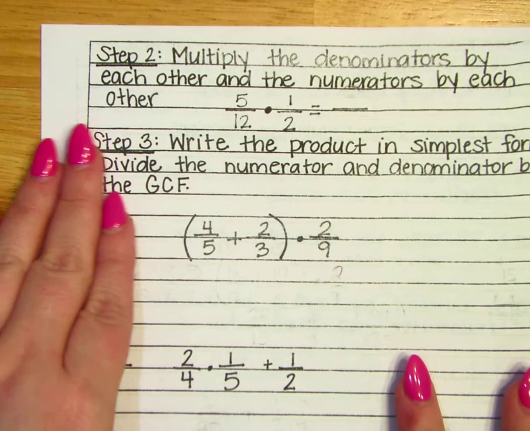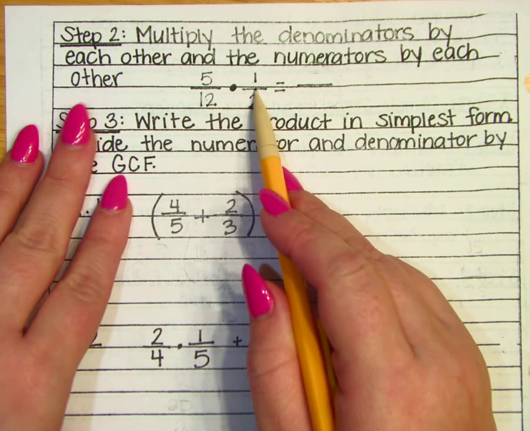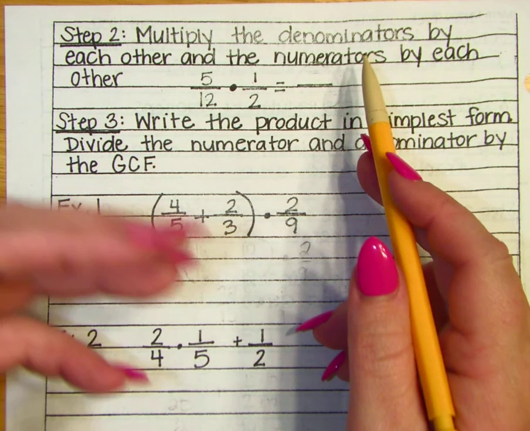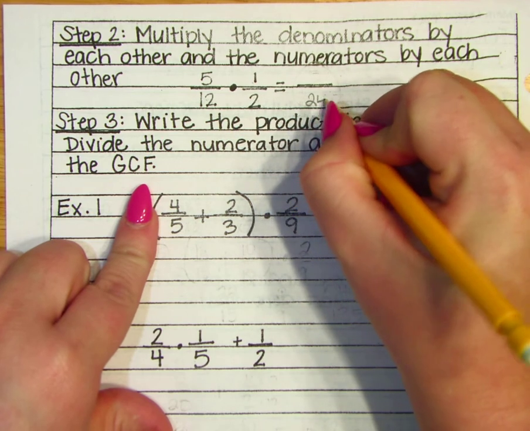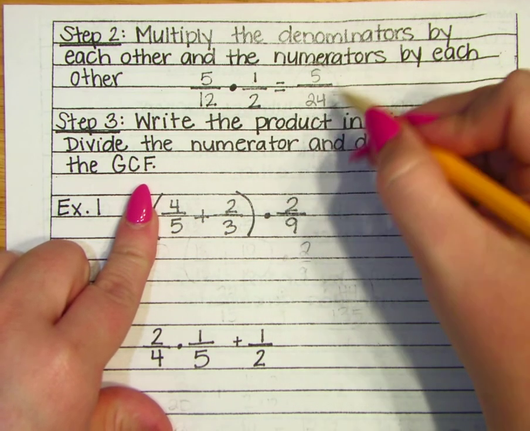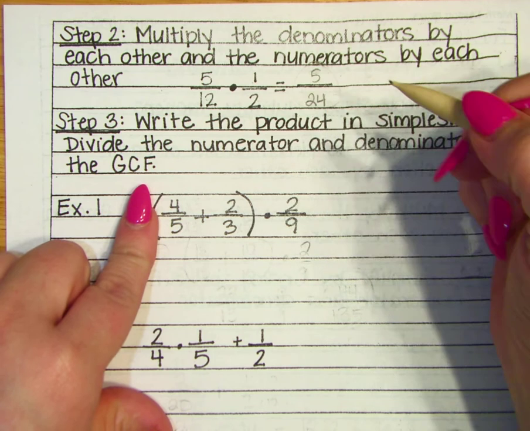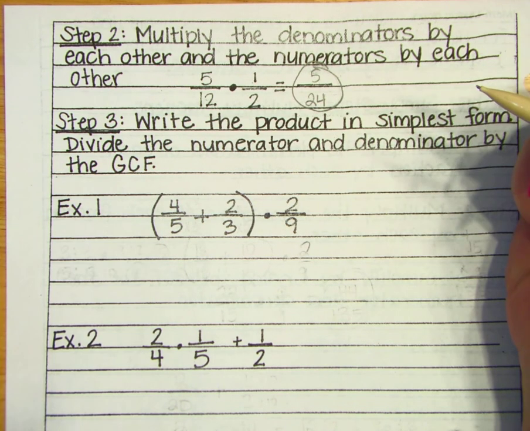Second step when we're doing order of operations here. I've got 5/12 times 1/2 now. Same thing as what we just did. I multiply my denominators. 12 times 2 gives me 24. And 5 times 1 gives me 5. And my greatest common factor of those two numbers is 1. So I can't simplify. That's my final answer right there.